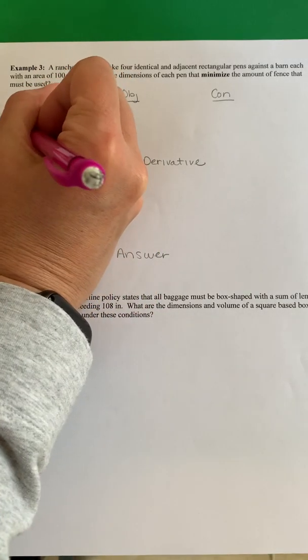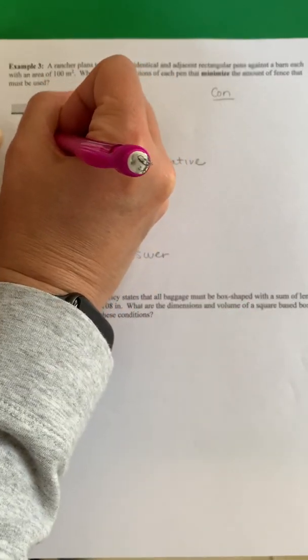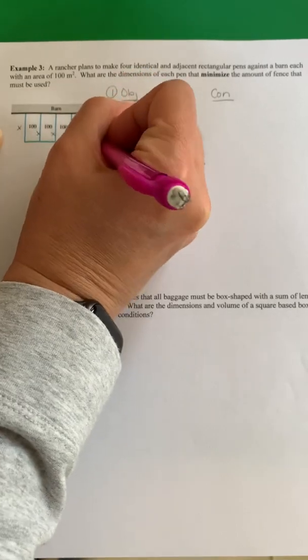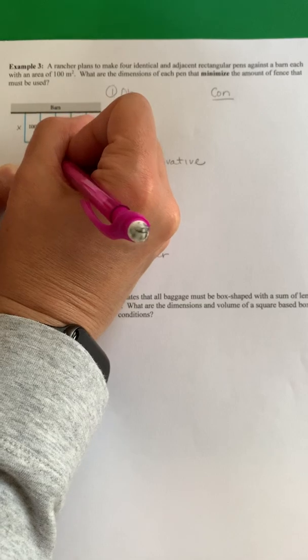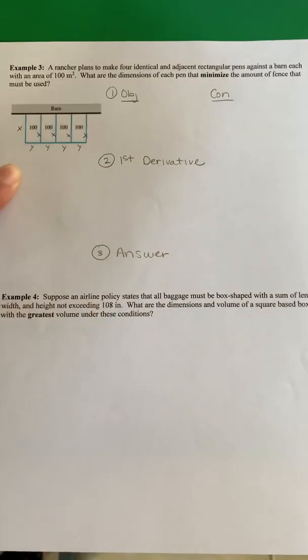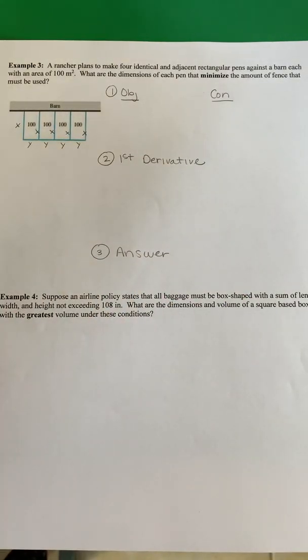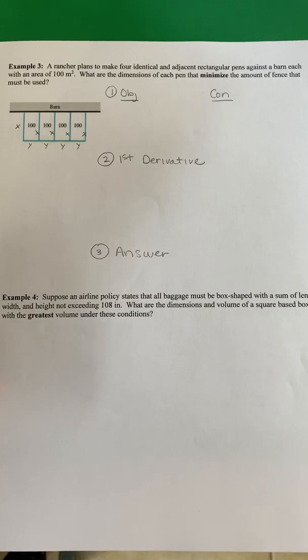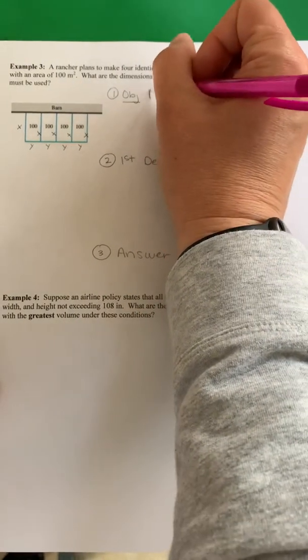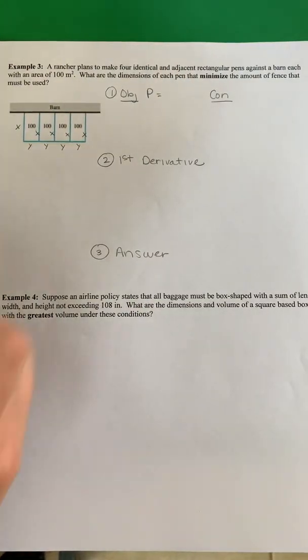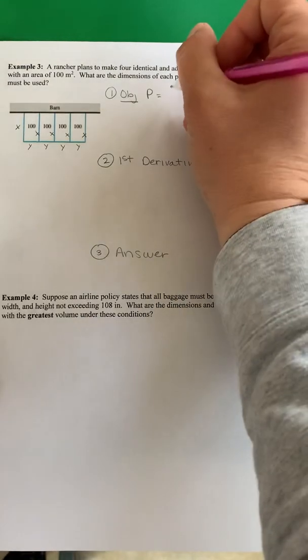Okay, so I'm going to go ahead and label all of these sides of the pen X, and then all of these little sides over here, Y. So I want to minimize the amount of fence that must be used. That's going to end up being my goal equation. That's a perimeter issue. So if I add all of the blue that I have there with my X's and Y's, I get 5X plus 4Y.